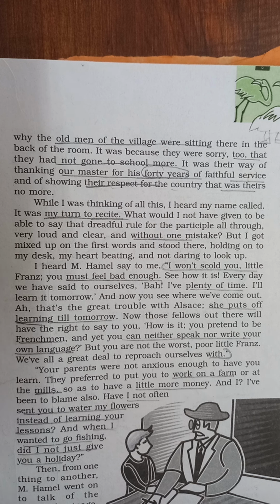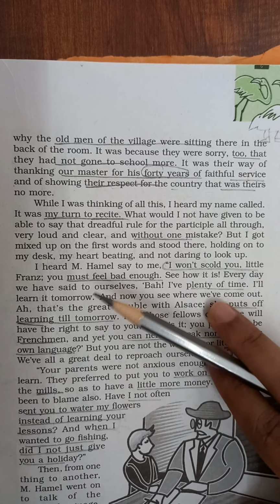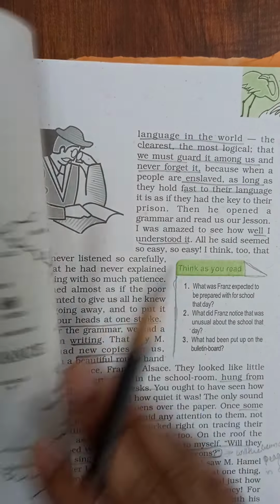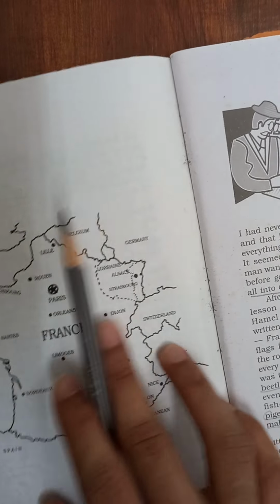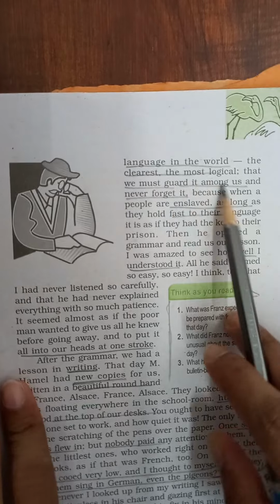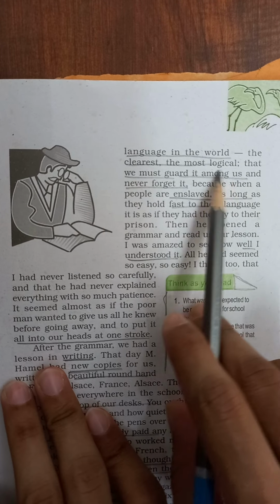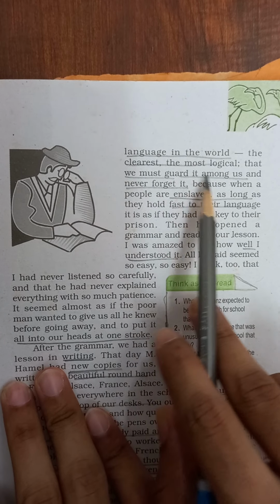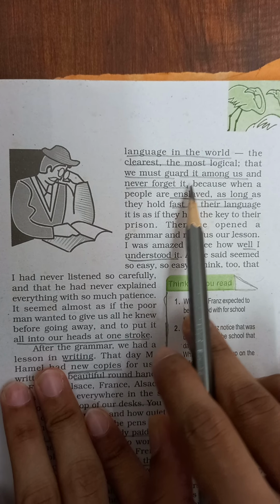Then, from one thing to another, Mr. Hamel went on to talk of the French language, saying it is one of the most beautiful languages in the world, the clearest, most logical. Then we must guard it among ourselves and never forget it.